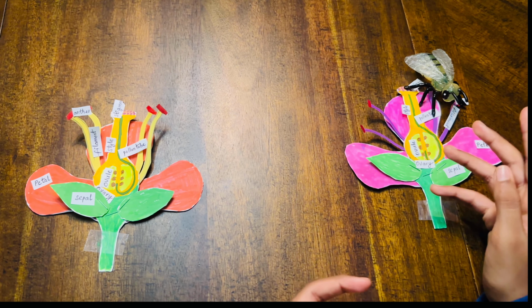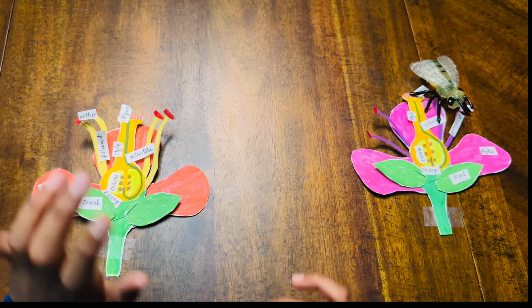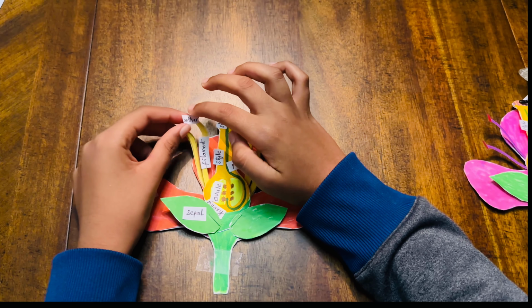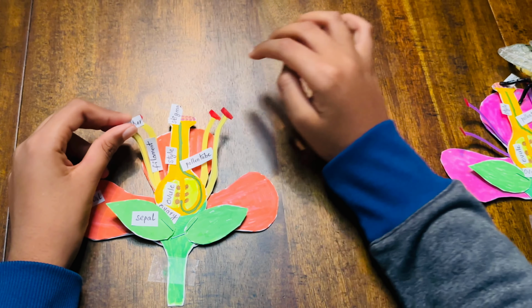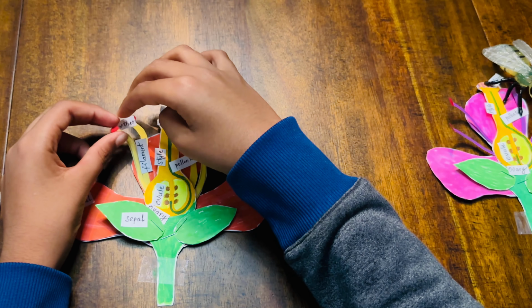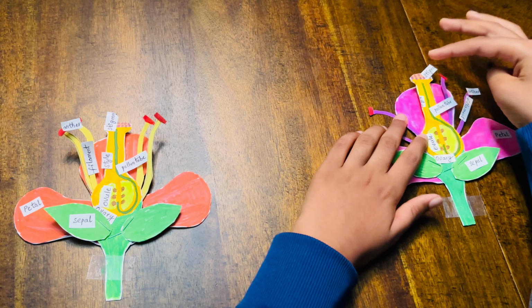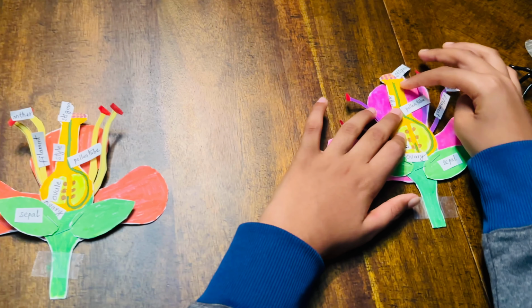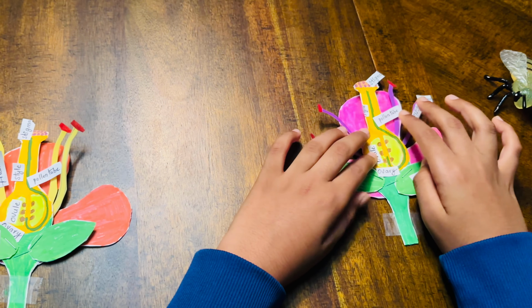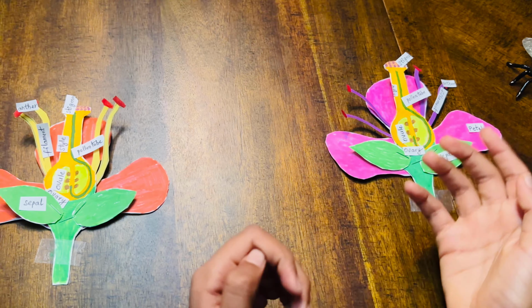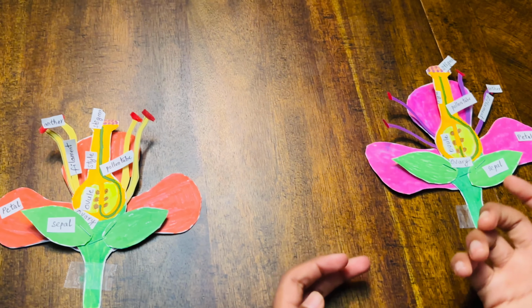There's also another way of pollination, and that is the wind. The wind carries the pollen from the anther, and when the wind blows, it collects that pollen and then goes to another flower and sticks on the stigma, and then the stigma sends it to the pollen tube. The pollen tube sends it to the ovary, and the ovary sends it to the ovule. So that's another way pollen is sent.